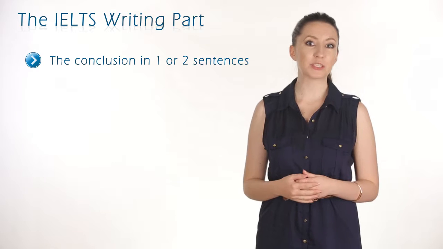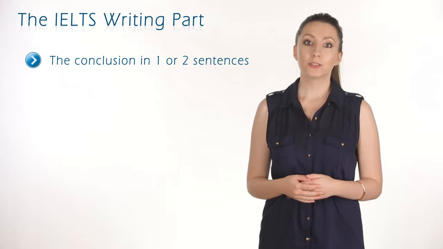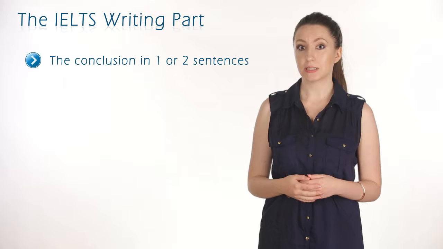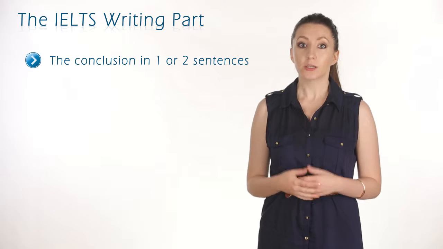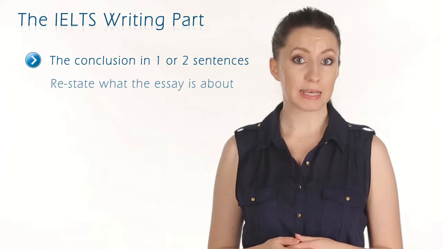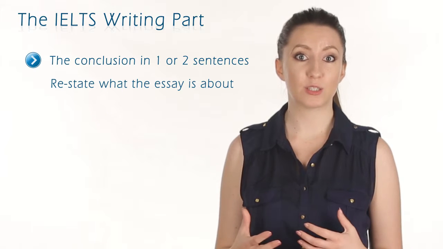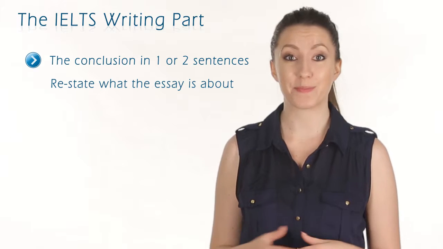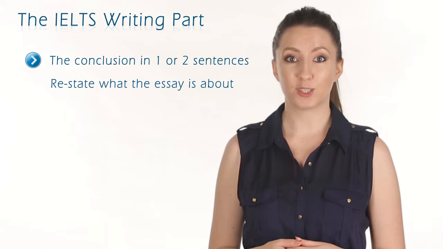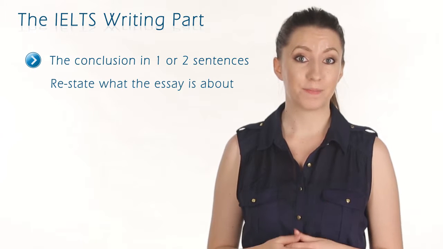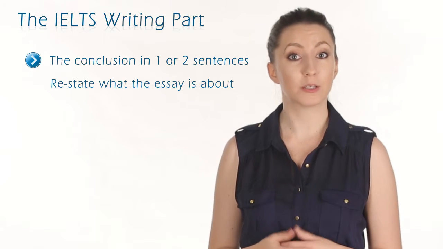The last part of the essay should be the conclusion. The conclusion only needs to be 1 or 2 sentences, the same as the introduction, and you can do the following. Restate what the essay is about. So rewrite the last sentence of your introduction in different words, pretty much. Give some thoughts about the future, or your opinion again. Here's an example of what the conclusion should look like.